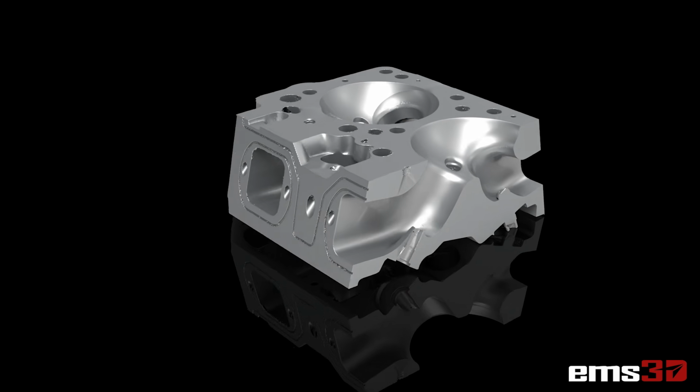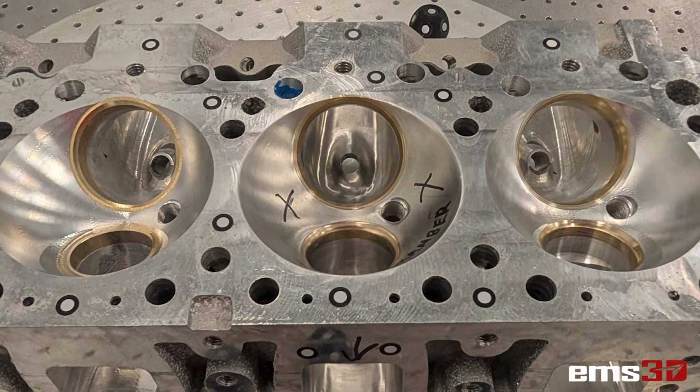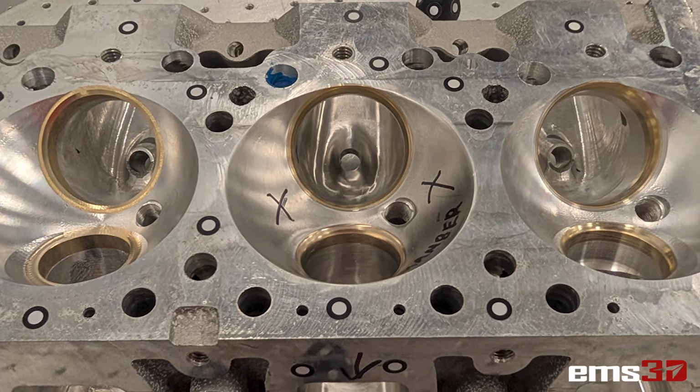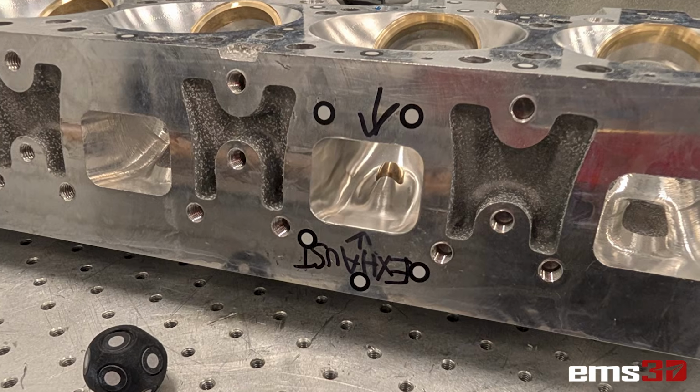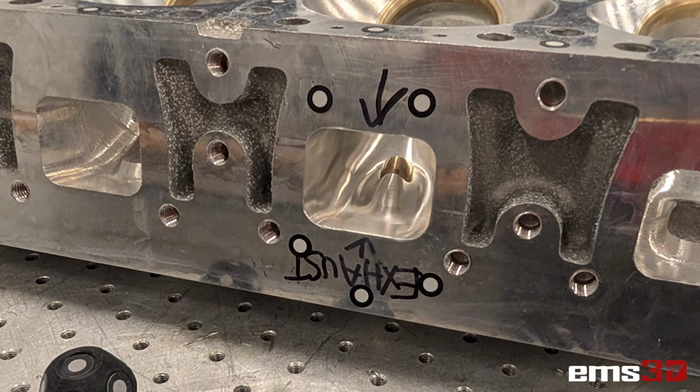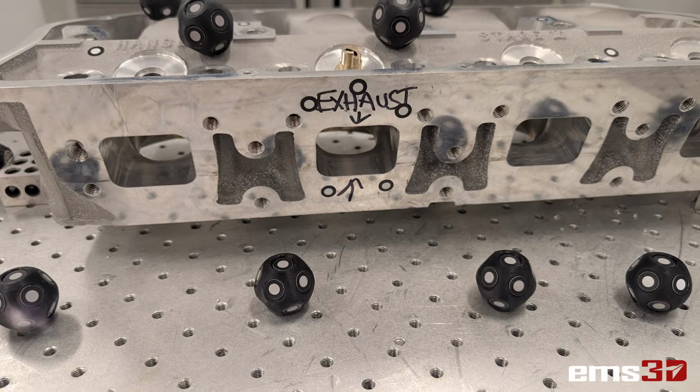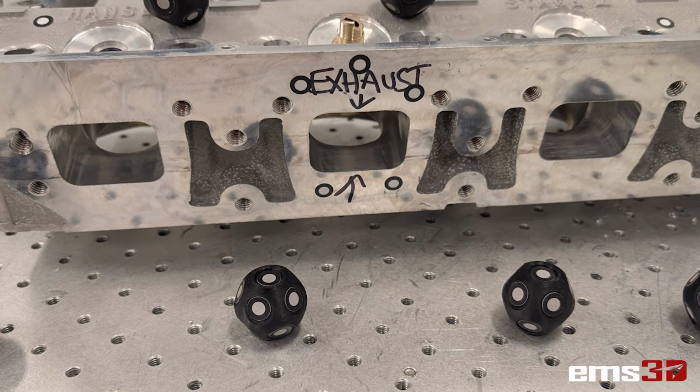Because they're doing that by hand, they do not have it in CAD anymore. And all of these are the same on this particular head. So what do they do? Well, they sent it back to us.